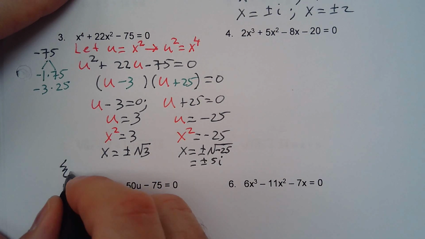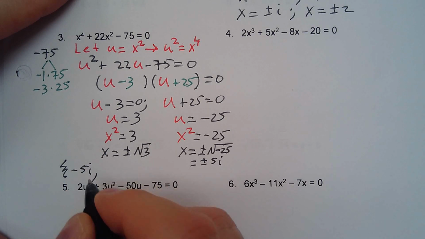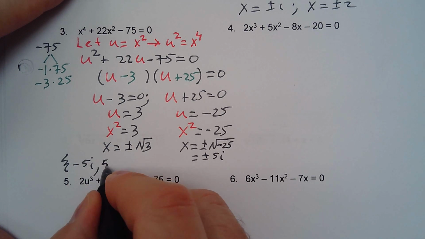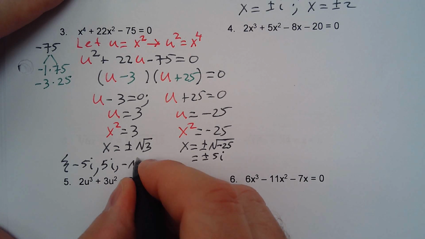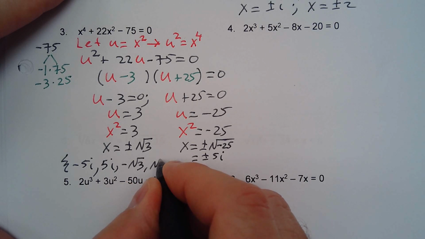So my solutions are negative 5i, 5i, negative square root of 3, and square root of 3.